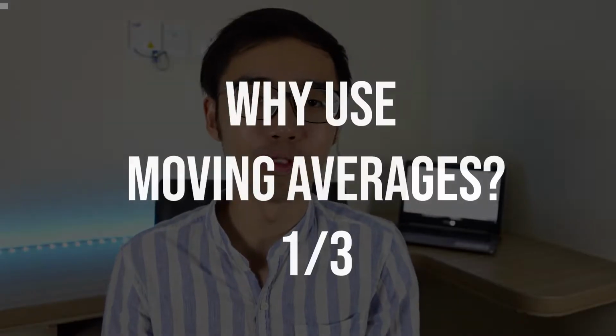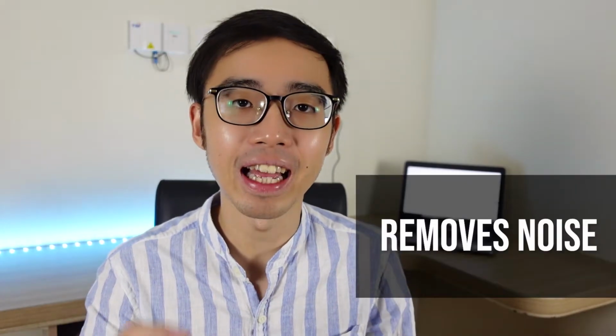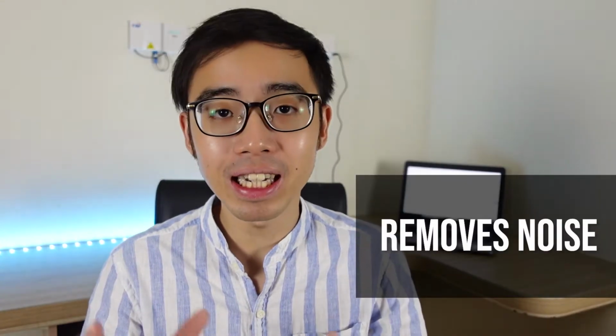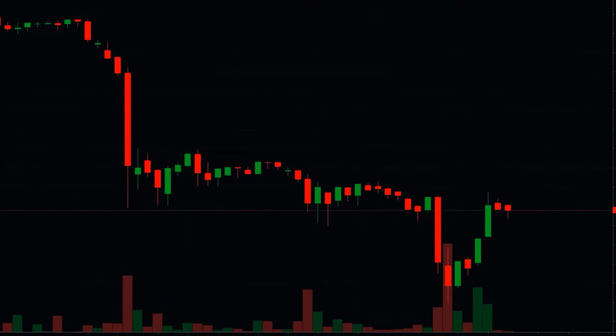Why should we use moving averages? What benefits can it give us? So let's look into that right now. The first benefit that moving averages can give us would be that it removes noise. The market is full of noise. The reason behind this is because price does not move in a straight line. Prices move up and down, up and down. With the naked eye, most of the time it can be a bit hard to tell whether the price is on an uptrend or a downtrend.